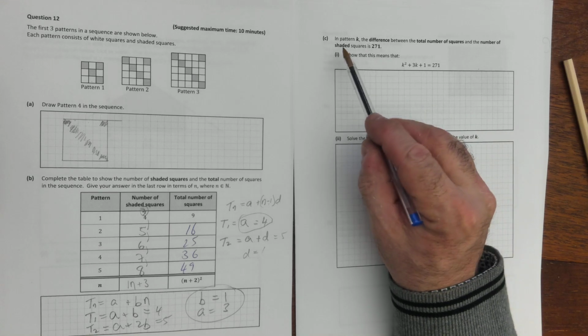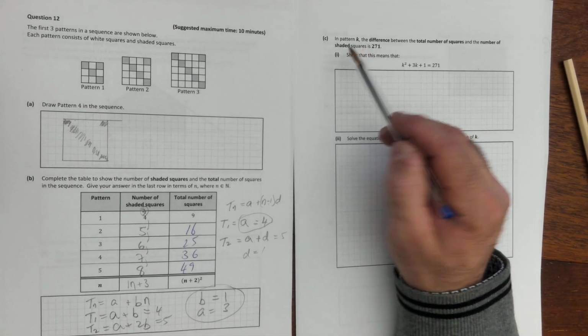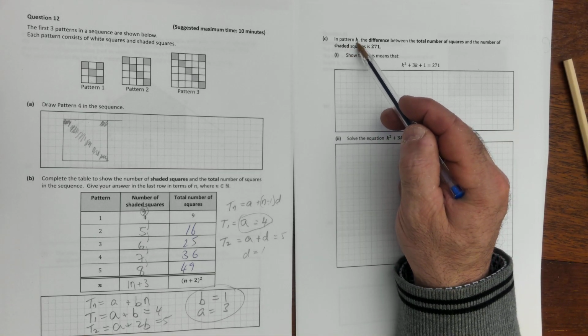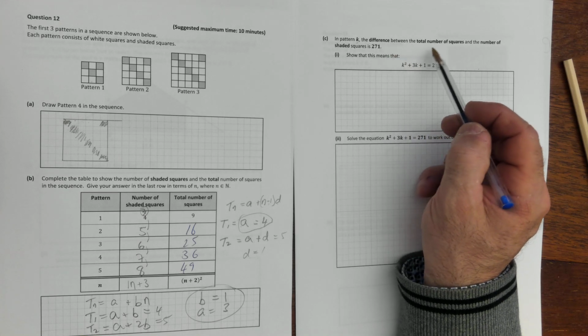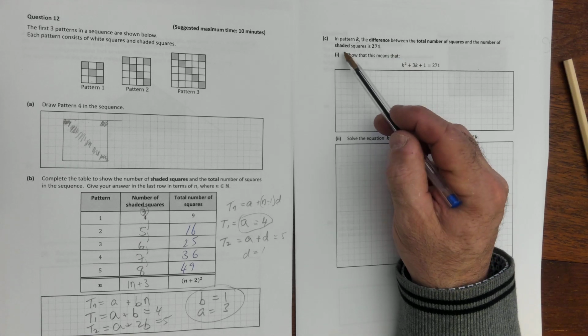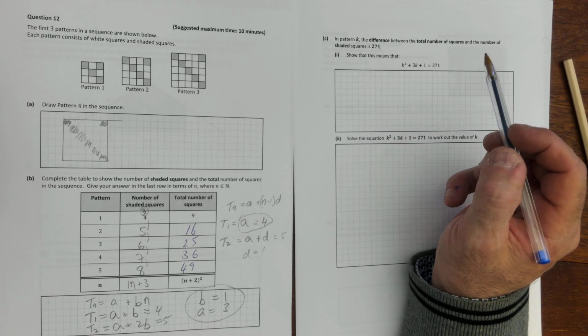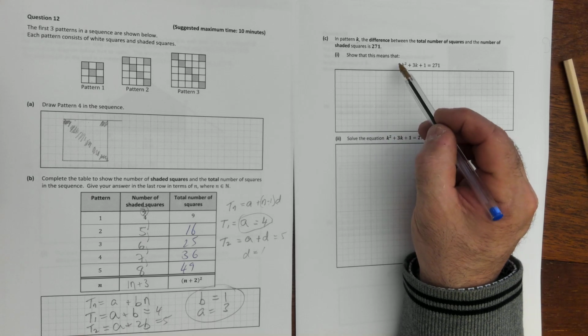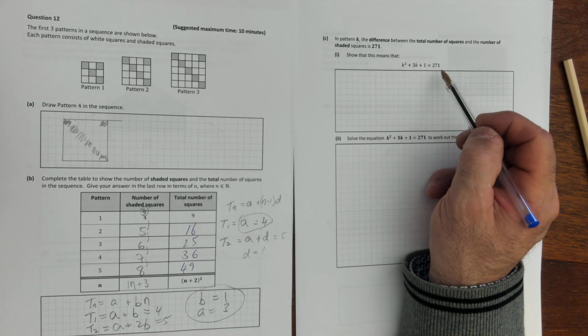Okay, then they go on and tell us in pattern K, which is another index, it could be N, it could be K, the difference between the total number of squares and the number of shaded squares is 271. Show that this means the following, 271.